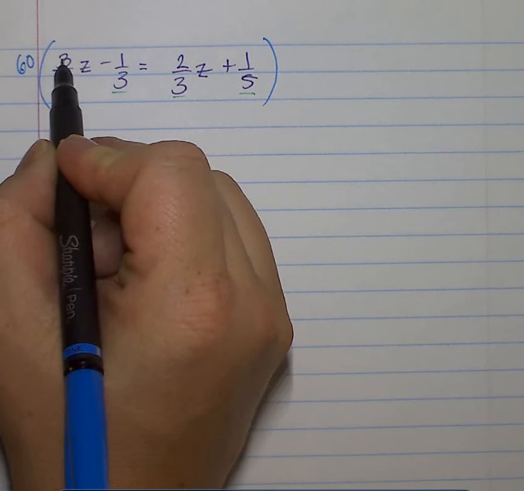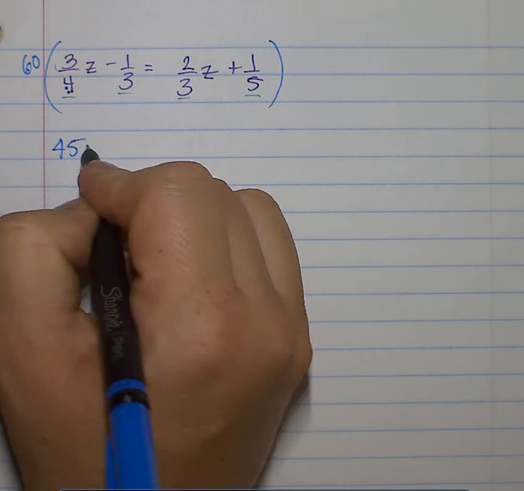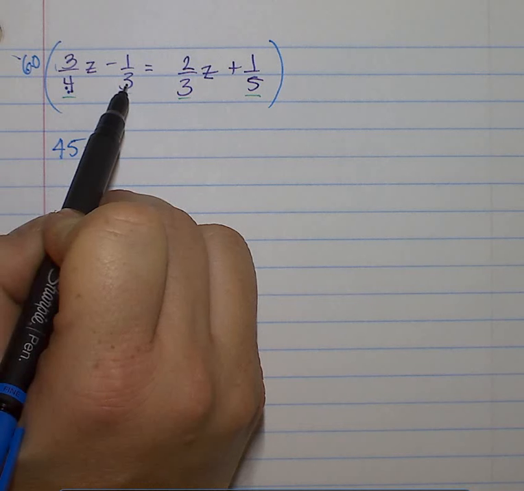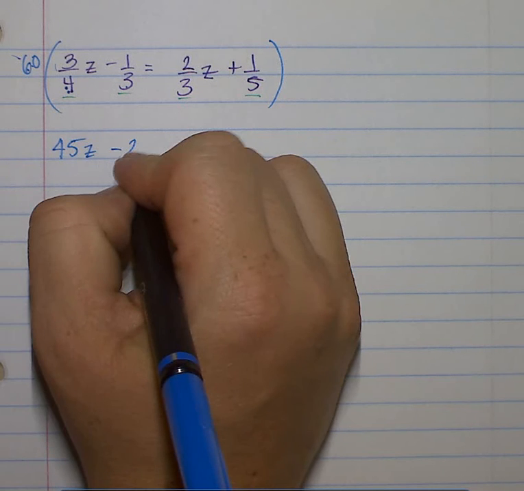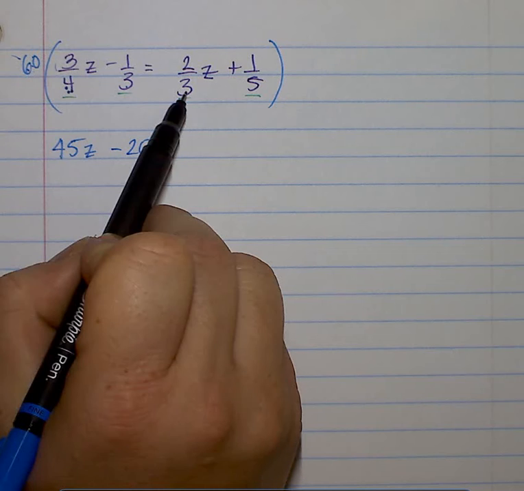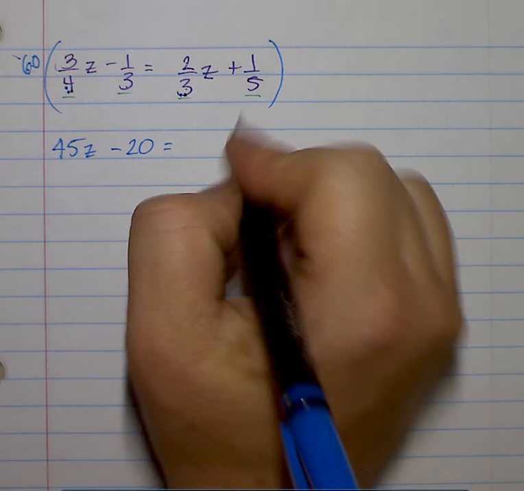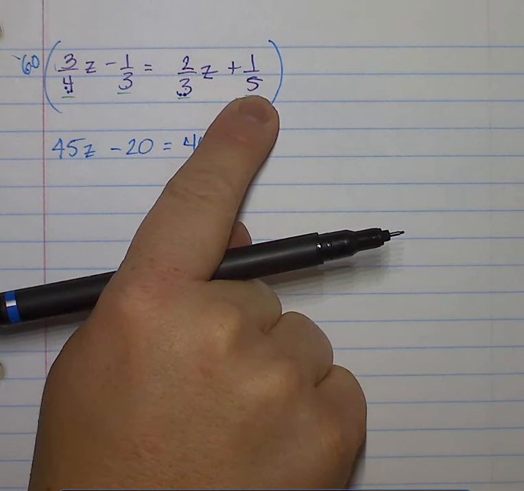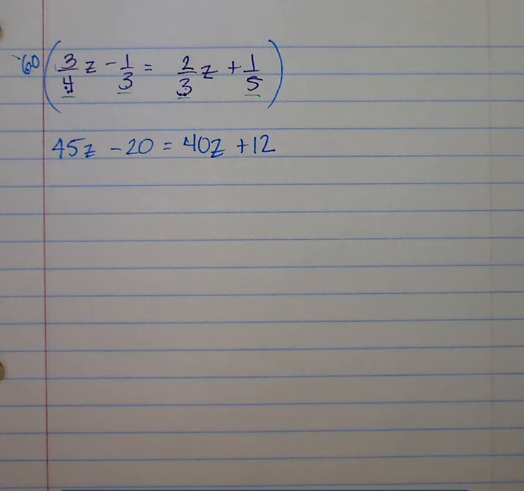And 15 times the top number 3 is 45. Bringing down the z. 60 divided by 3 is 20. And 20 times the top number of -1 is -20. 60 divided by 3 on the right-hand side is 20. 20 times 2 is 40. And 60 divided by 5 is 12, and 12 times 1 is 12. Okay, on your own, at your own pace, please solve for z while I do it silently.